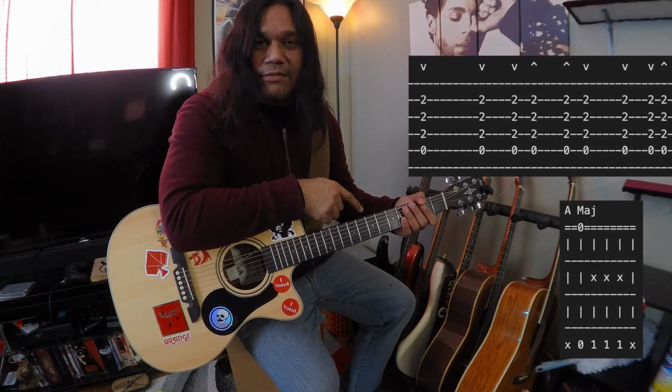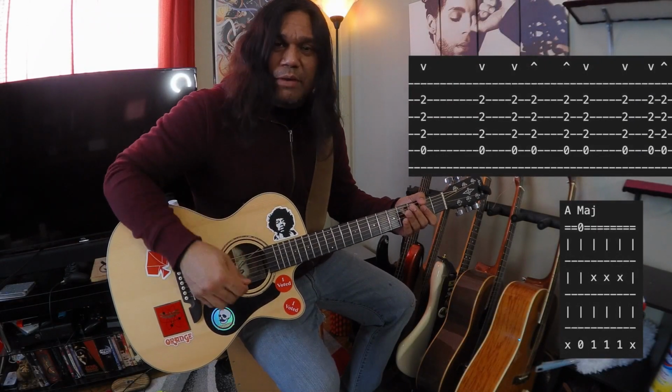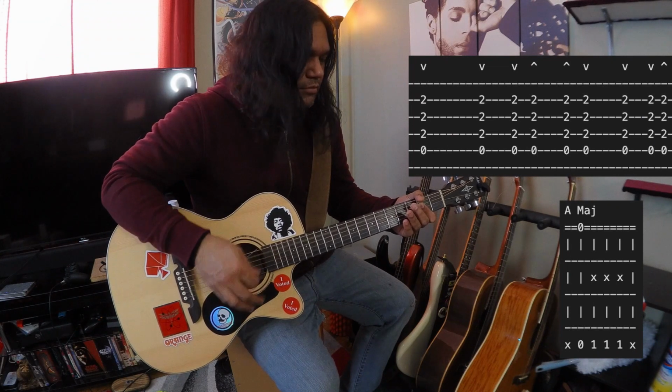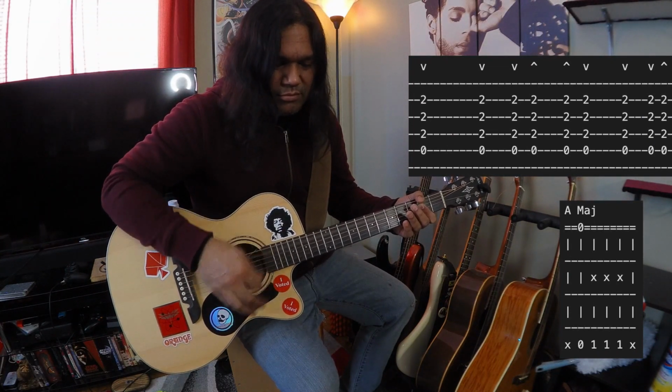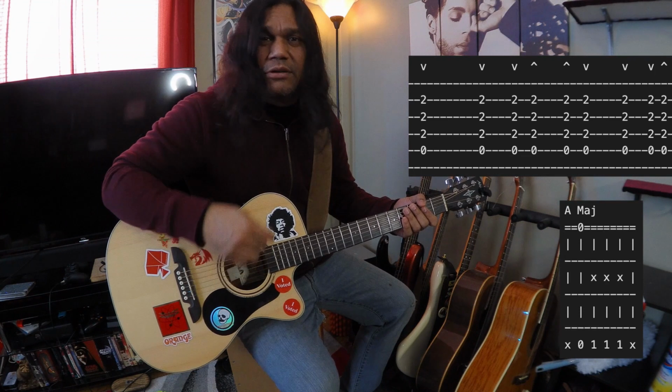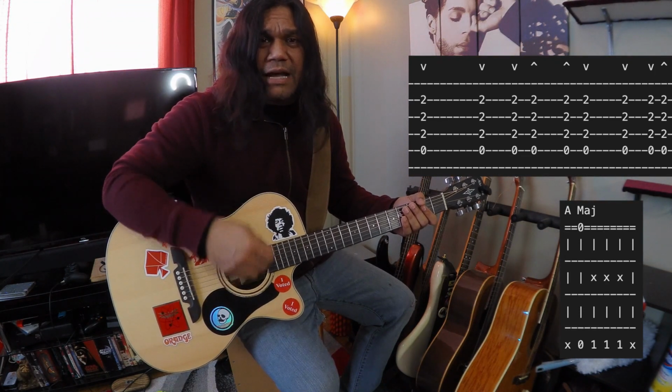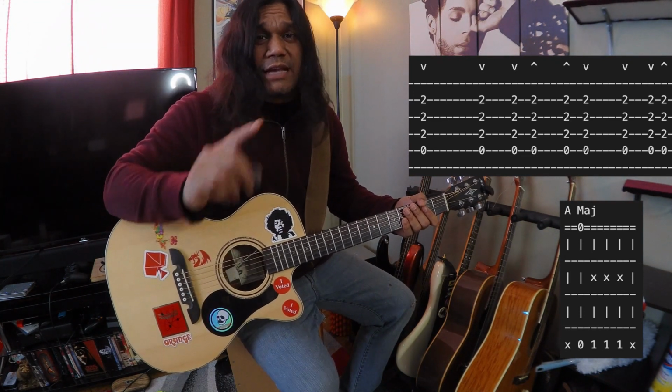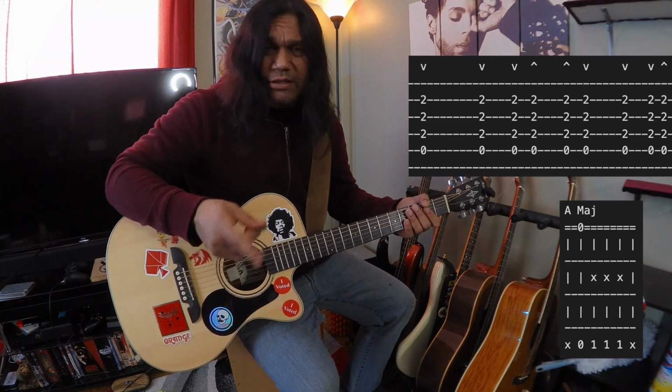Now, what I used in this was a very common strumming pattern. That's down, down, down, up, down, down, and then a very quick down, up at the end that's kind of quiet. So the whole thing is going to look like this. I'll play it kind of slow.